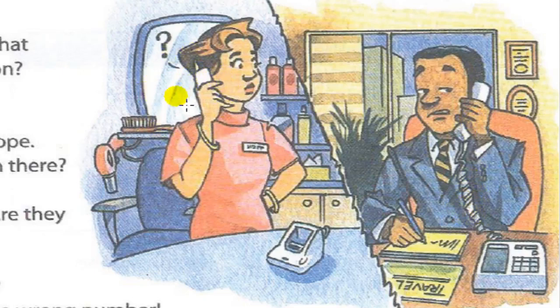What's this place? Where is he or she? You see a mirror, hairbrush, cosmetics, products like perfumes, tissues. What's this? This is a hair salon.